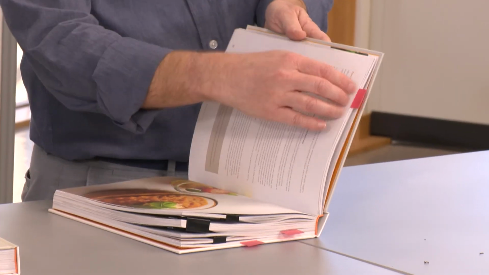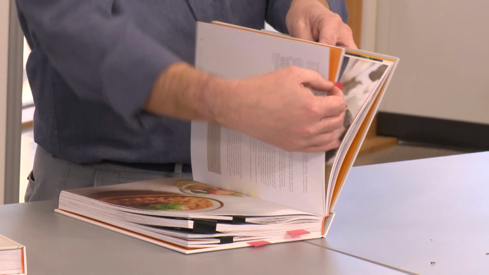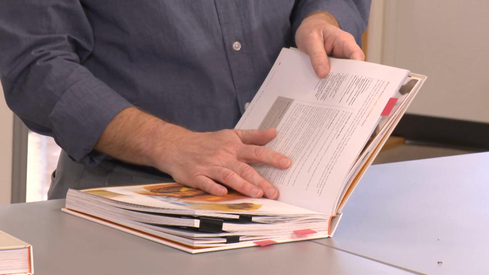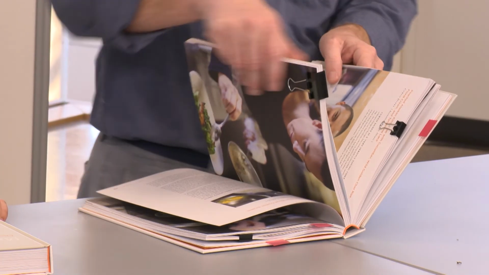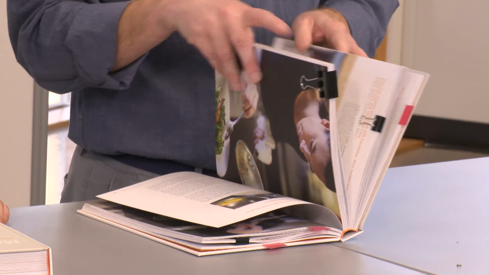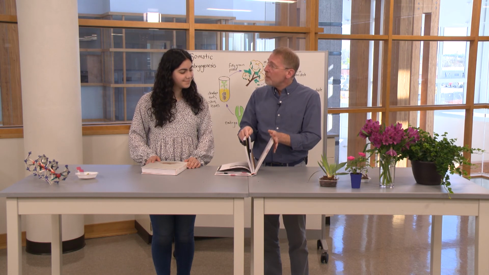So where I've flagged recipes like this one, which is for a bacon burger with chipotle mayonnaise. Wow. Yep. This is a recipe that I come to often, that I use often. And I've also clipped off pages that have recipes that I'm not interested in.